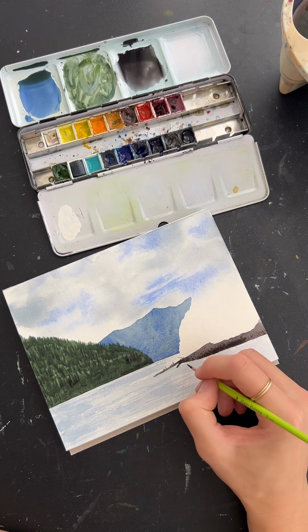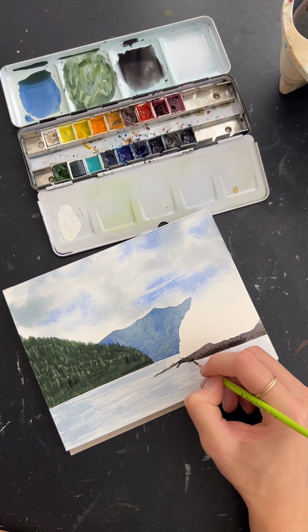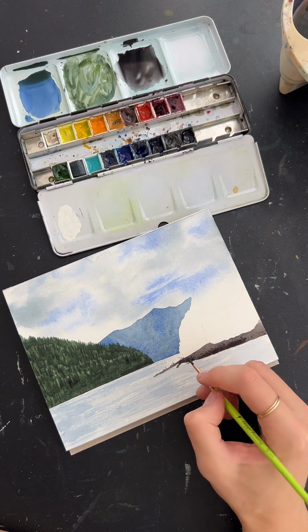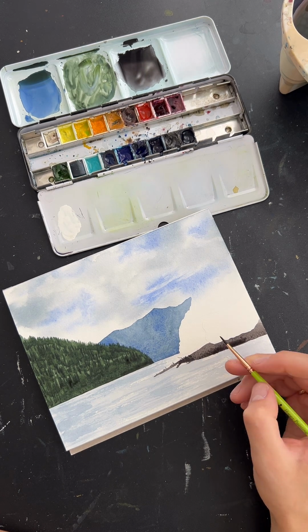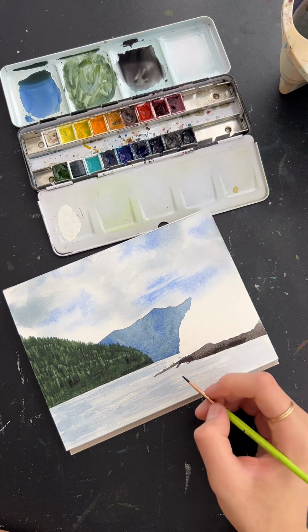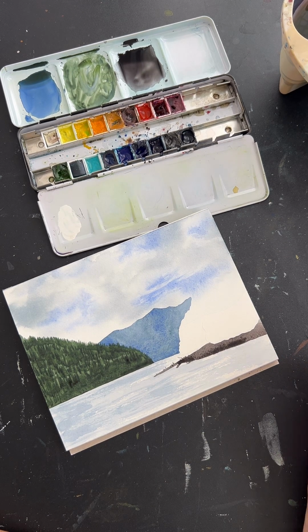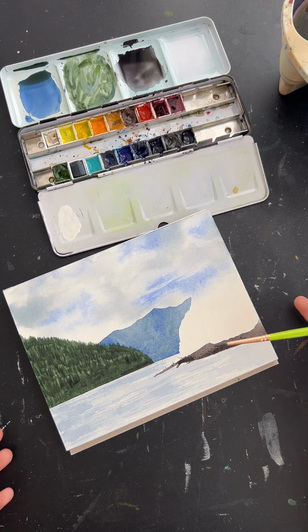Add another one. And I'll show you how to put a highlight on this at the end if you want to. And this just adds some interest to the beach here. But again, that's optional.